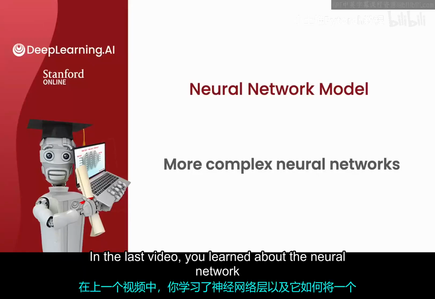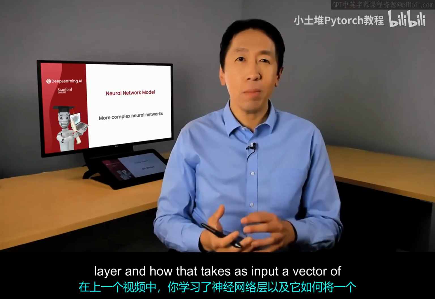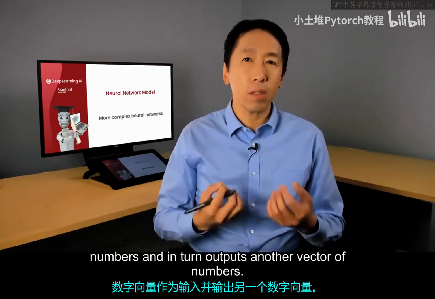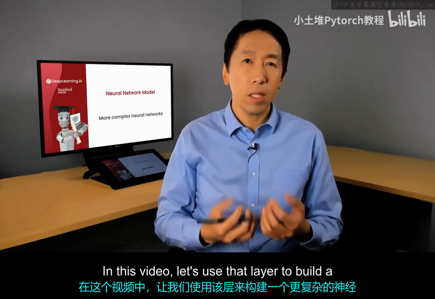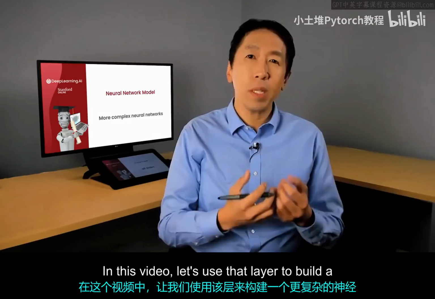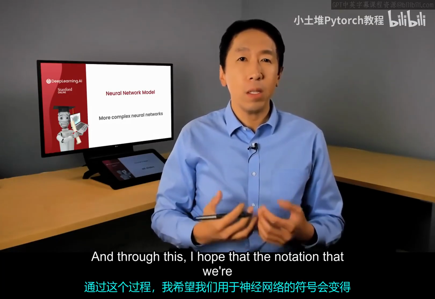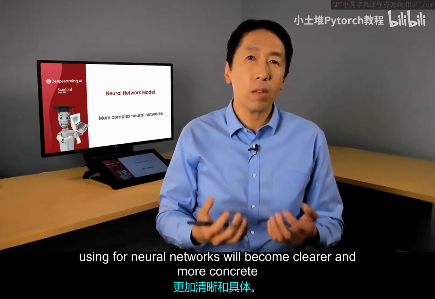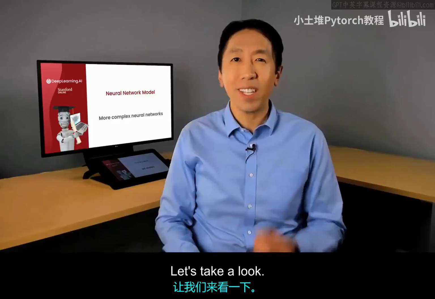In the last video, you learned about the neural network layer and how that takes as input a vector of numbers and in turn outputs another vector of numbers. In this video, let's use that layer to build a more complex neural network. And through this, I hope that the notation that we're using for neural networks will become clearer and more concrete as well. Let's take a look.